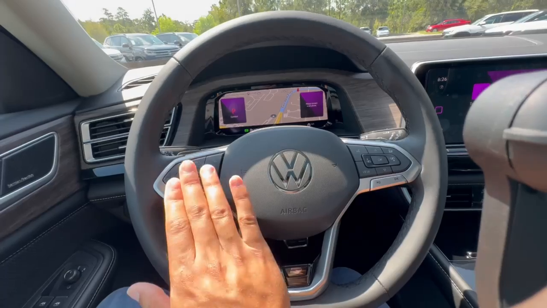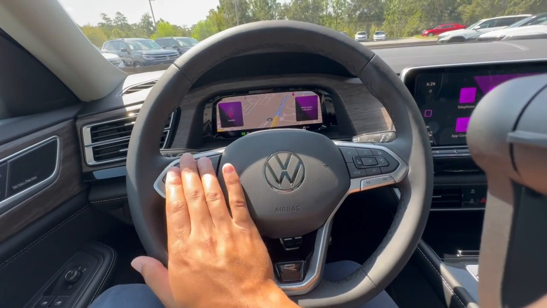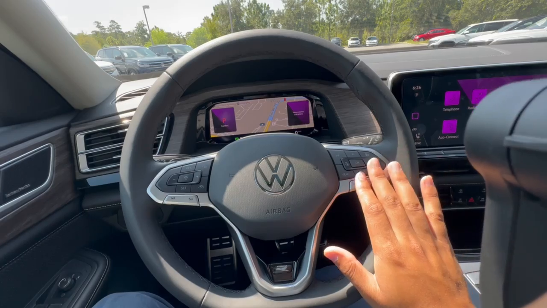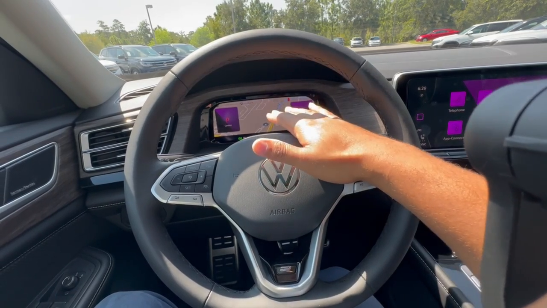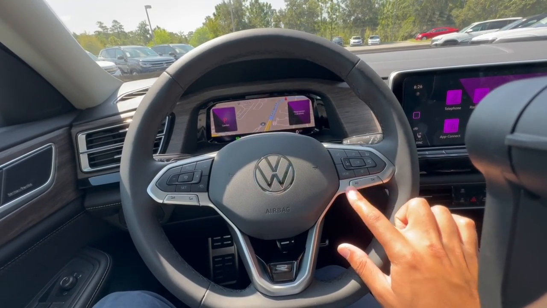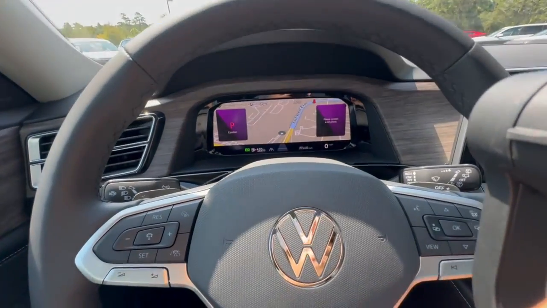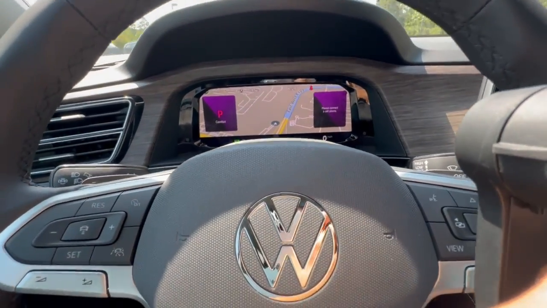So right here is always going to be your automatic cruise control buttons. Right here is your volume. And then this is everything for your digital cockpit. And then this is your seek button right here. So there's different views that you can have.